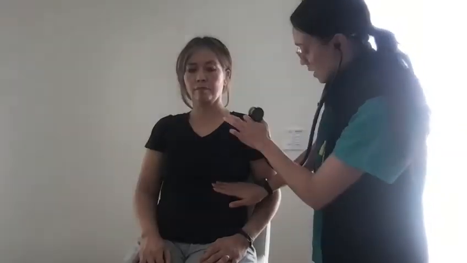Next, I'm going to take a quick listen. I do want to just palpate the PMI here, point of maximal impulse. So fifth intercostal space, mid-clavicular line on the left side. For females, it's usually right under the left nipple. And I'm just going to reach under your shirt here, okay, just so I can take a good feel. Sorry, my hands are cold. And usually on thin people, you can palpate the PMI.